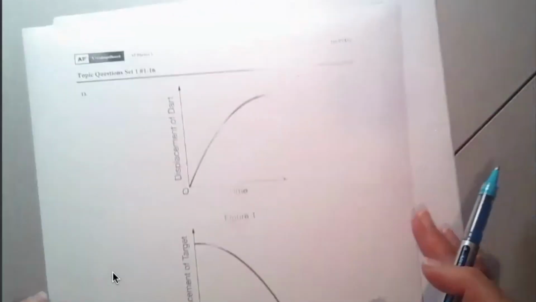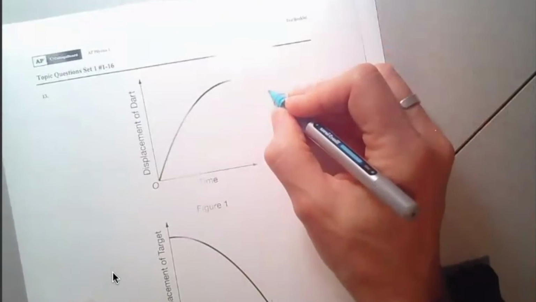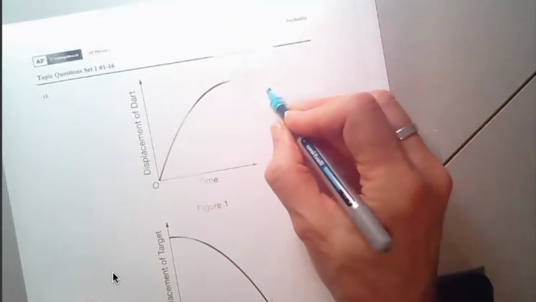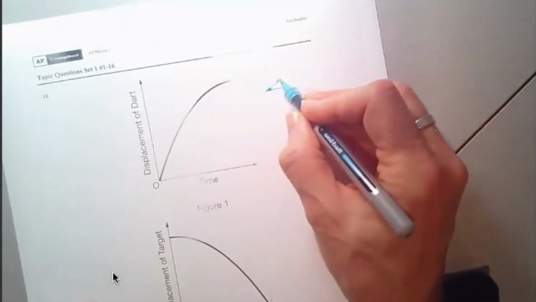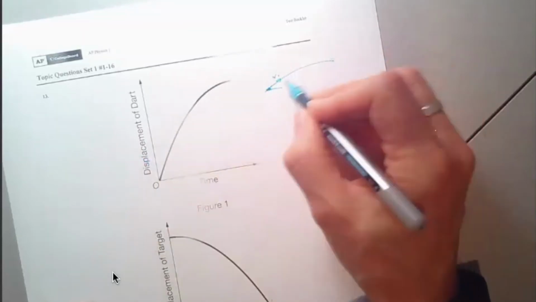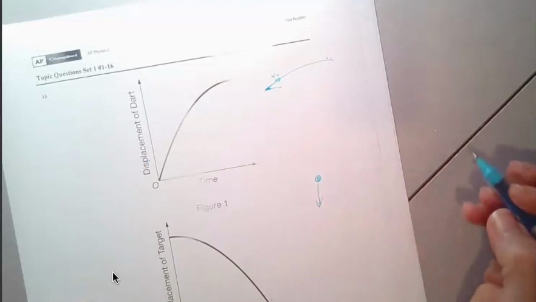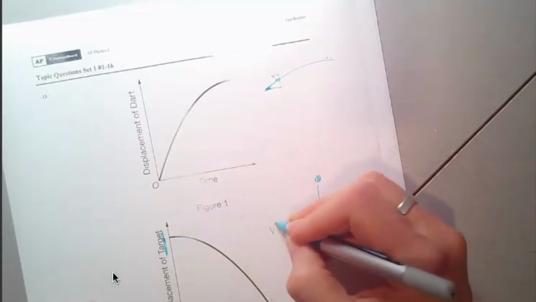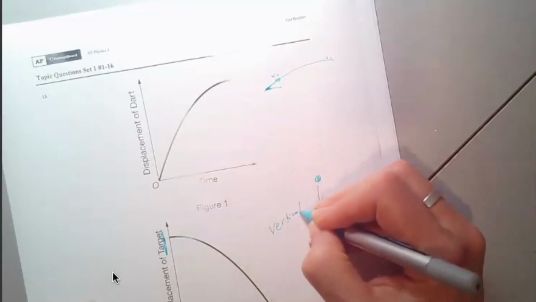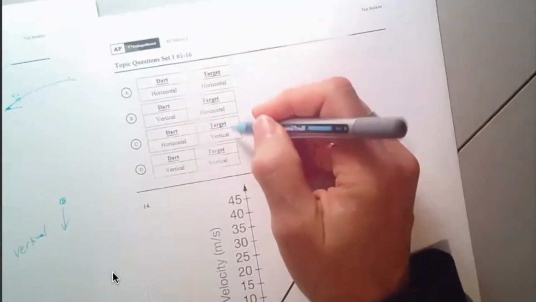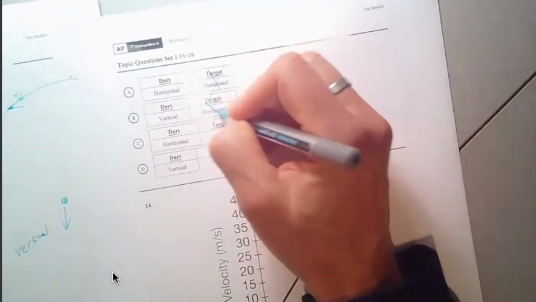For this one, the dart starts here and it's launched, and the target is here and it falls down. It has no horizontal displacement. So the target must be vertical, because if it was a zero displacement, it would just be a horizontal line. So we can eliminate for the target anything that says horizontal. We're left with C and D.